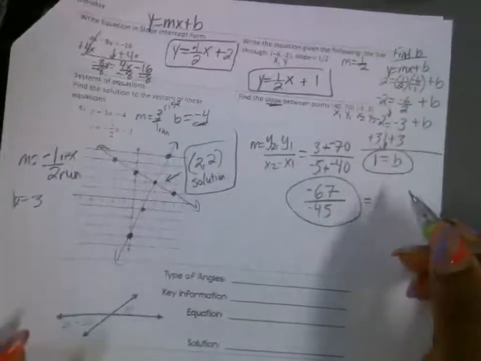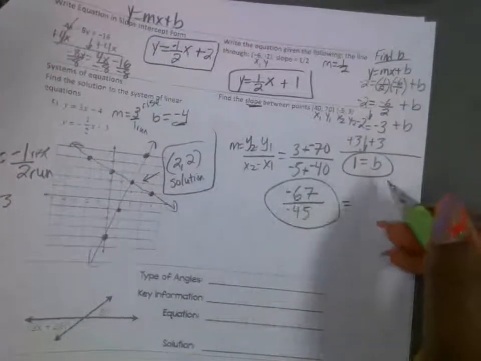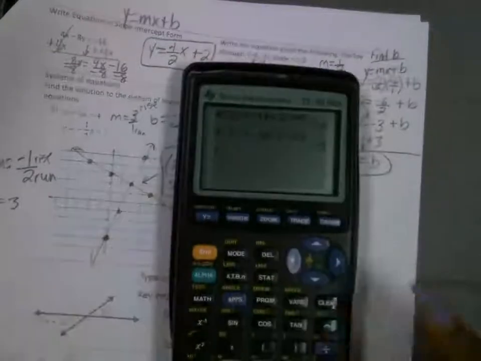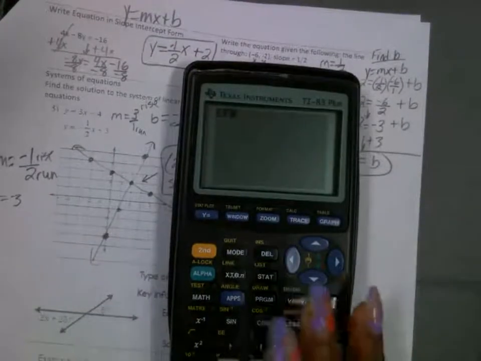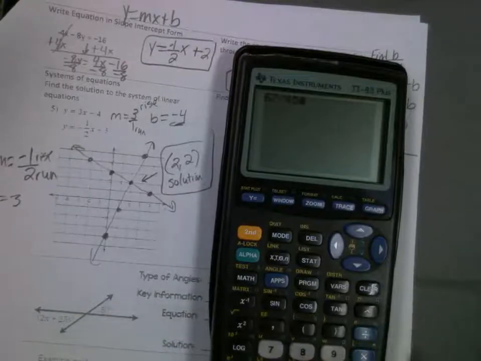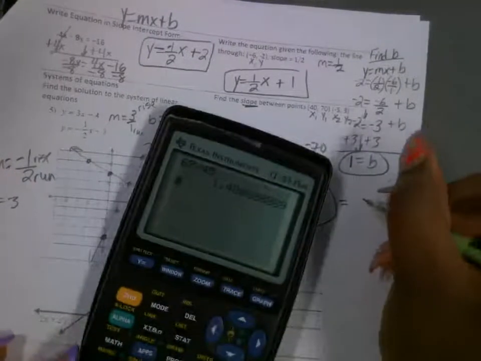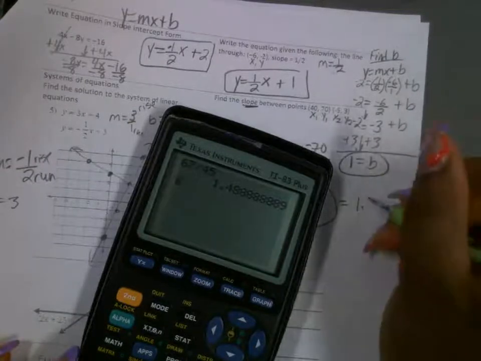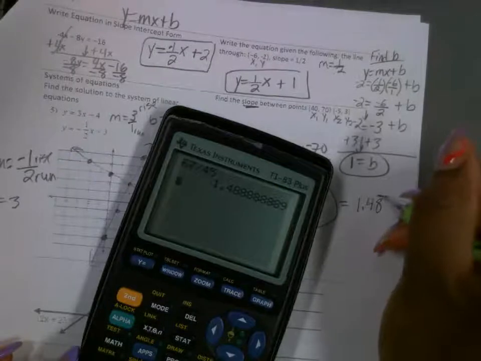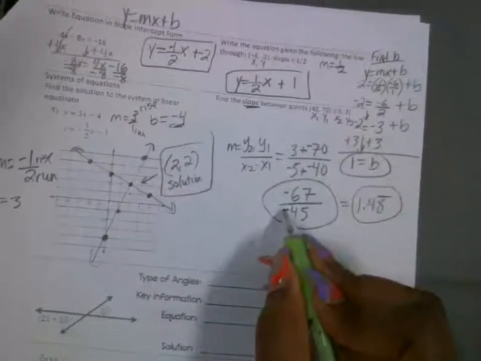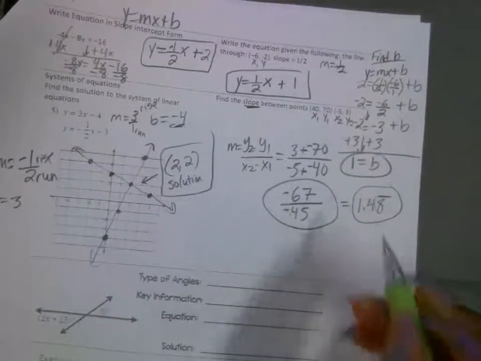Let's reduce that. I forgot. Negative divided by a negative is going to be a positive. And let's write the decimal for that instead. Let's do a decimal. 67 divided by 45. So that's going to be about 1.48 repeating. And since this is a negative and a negative, negative divided by a negative is going to make that a positive.